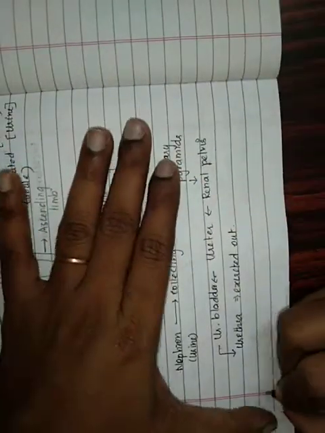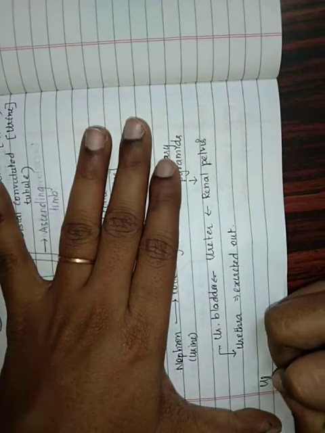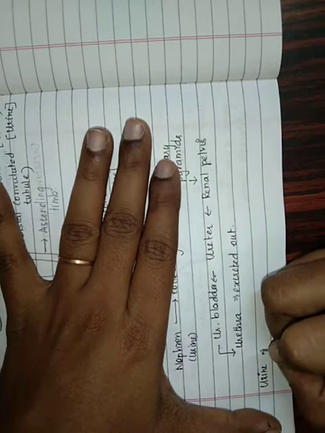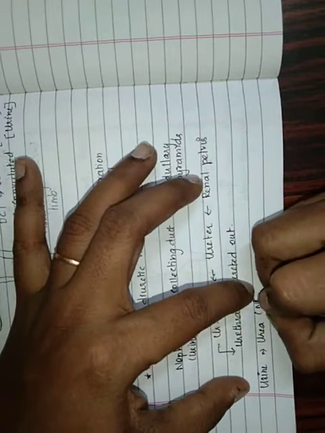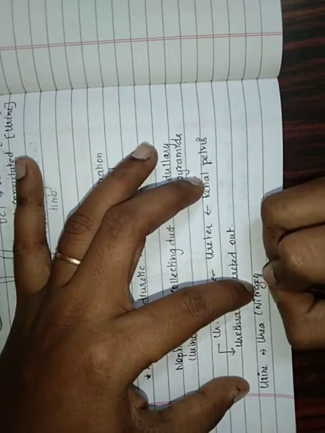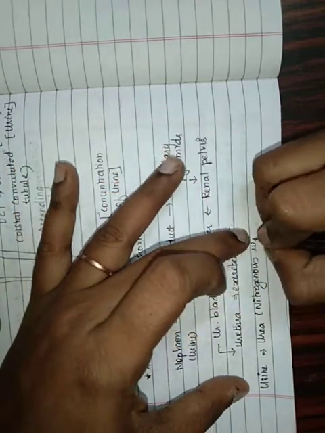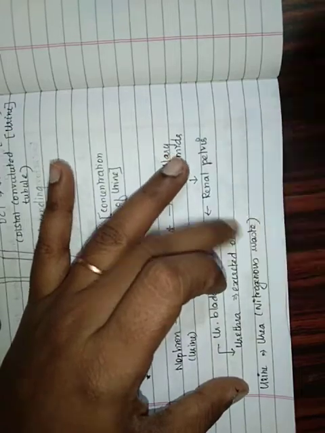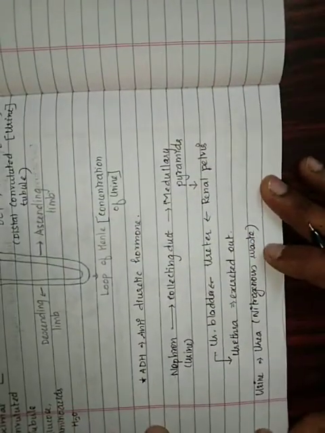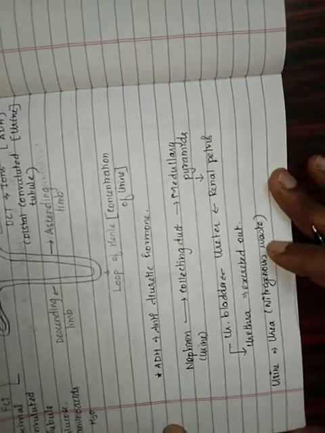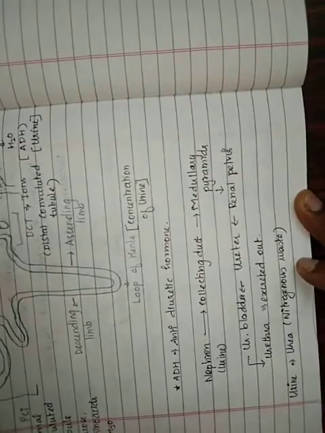What is going to be eliminated through urine is urea, which is the nitrogenous waste of the body. So this is what is going to be eliminated through urine from the kidneys. So with this we have completed the lesson life process in biology.